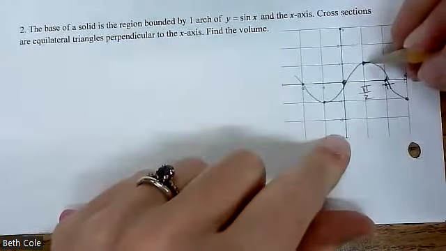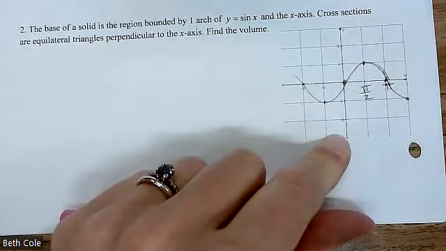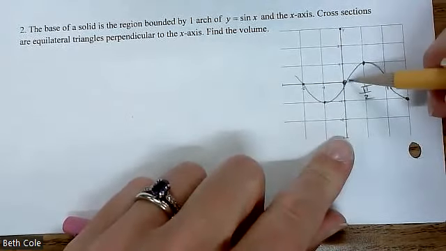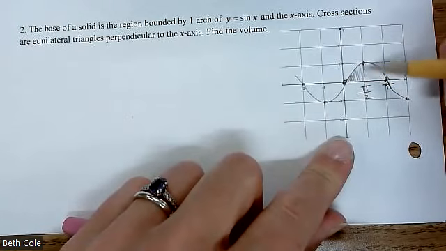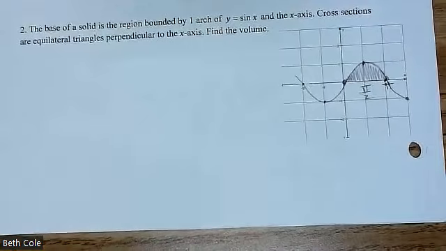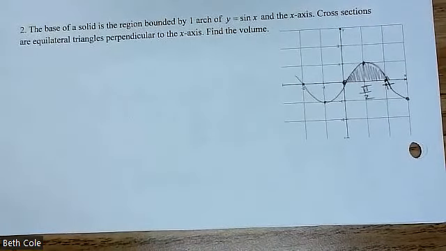I did not draw that very well. Got a little bit nicer. So we want one arch of this and the x-axis. So this part right here is the base of this 3-dimensional thing that you have to imagine, right? So you have to imagine shapes popping up out of the paper. It's going to tell you the shape, and it's going to tell you perpendicular to whatever. So just read through, what kind of a shape have we got?